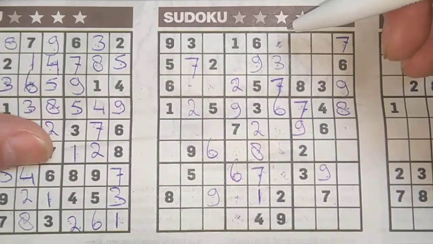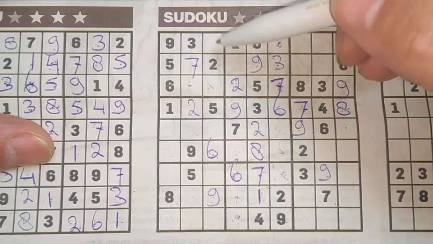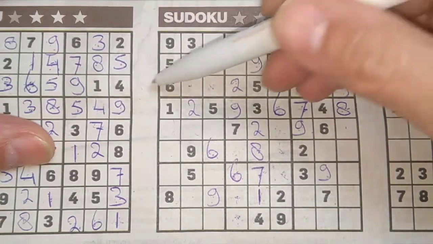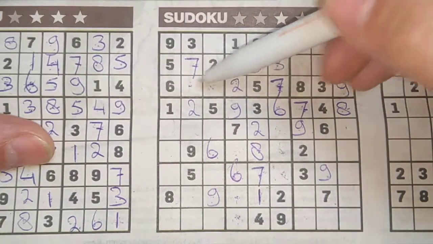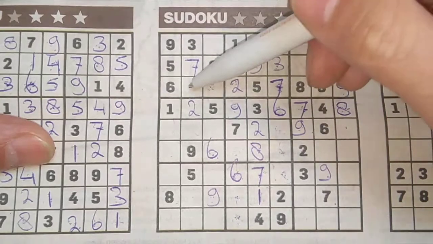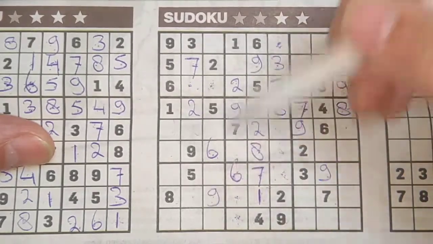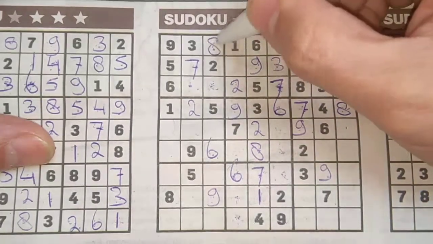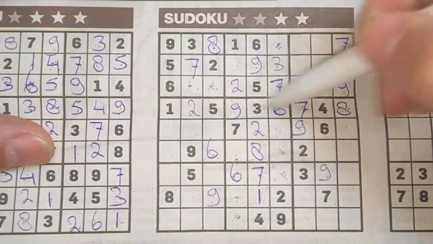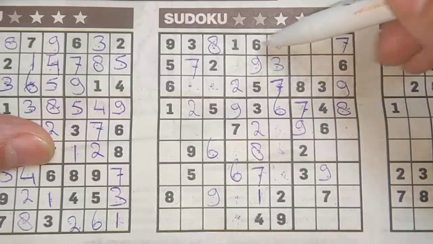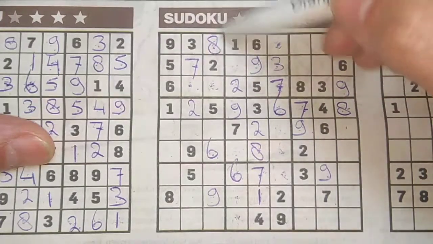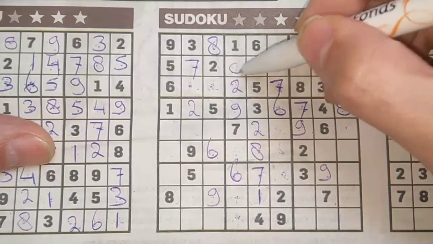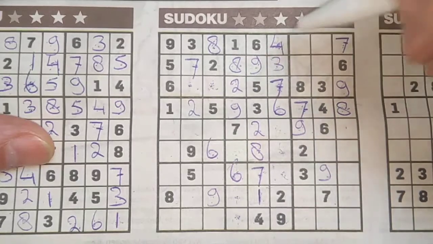4, 8. 2 boxes left in this row for the numbers 1 and 4. I cannot fill this yet. 1 and 4, that means this box should be an 8. 2 boxes left for this big square for the numbers 8 and 4. We have an 8 there, so no 8 here. 8 should be here, and the 4 goes there.